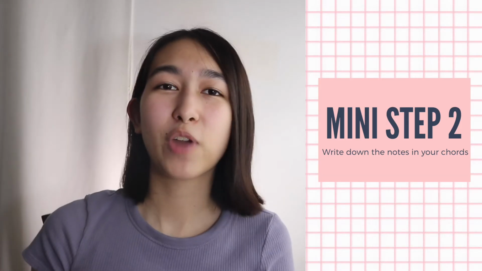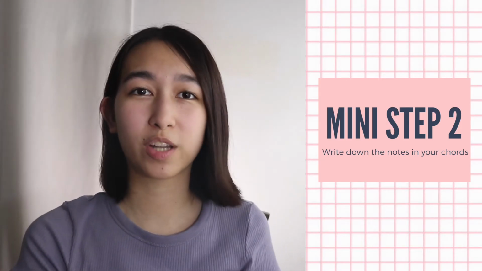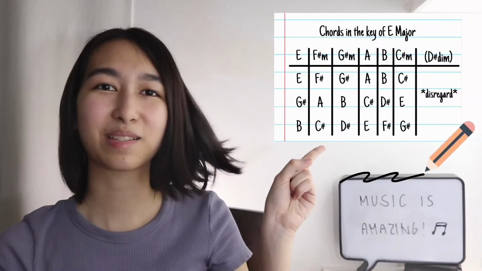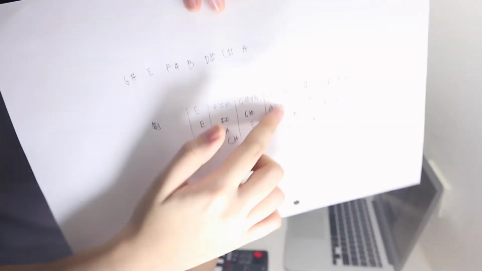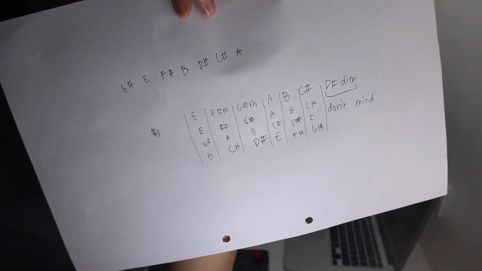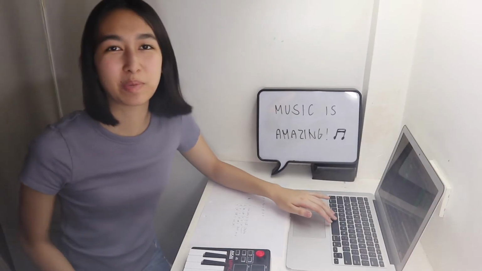Second mini step, write down each of the notes inside of those chords under those chords, like this. You can use your piano keyboard guide or whatever you searched in Google Images as your guide. Not minding the diminished chord, I wrote down all the notes in each of the chords. Like this. Next, figure out in your head where you want to place the chords. Chord placings could make a big difference. Here's an example of me doing it.